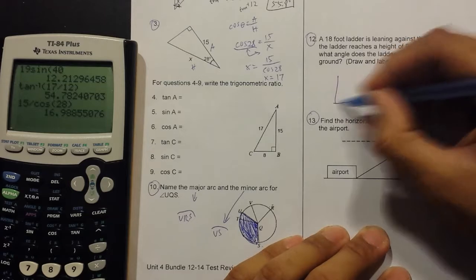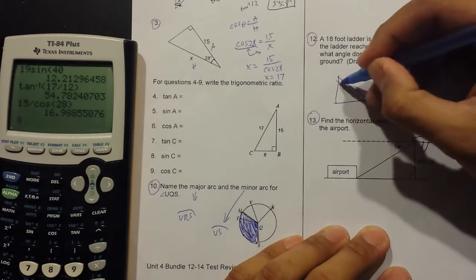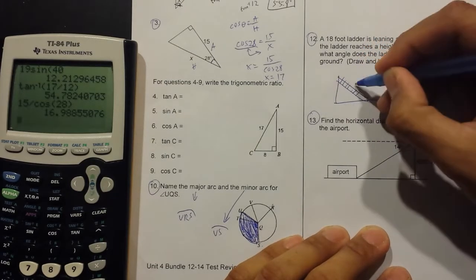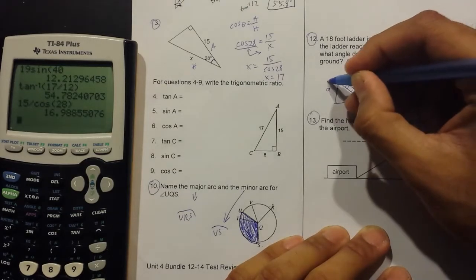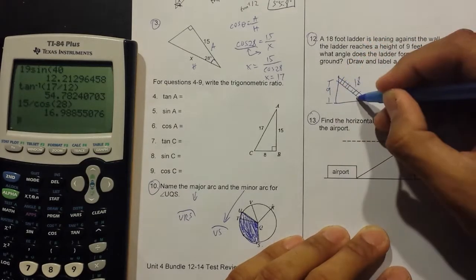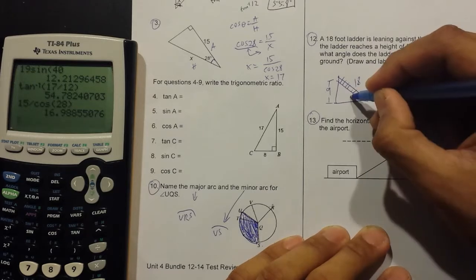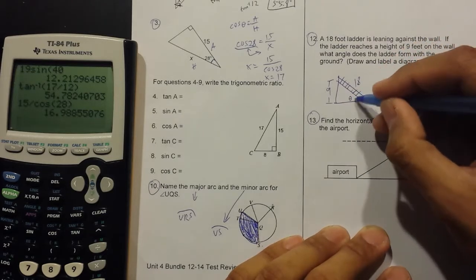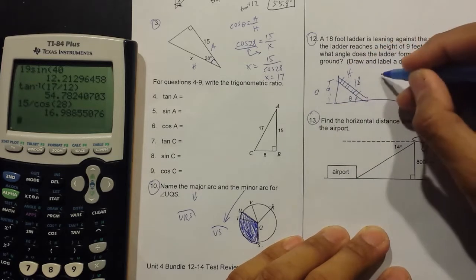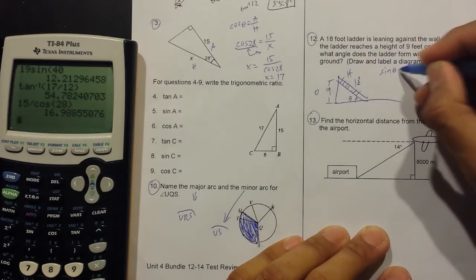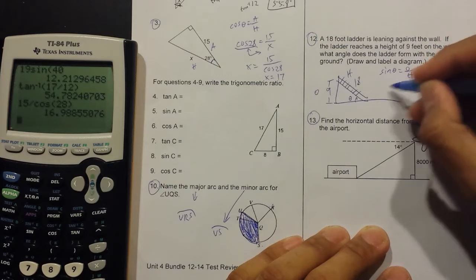You have a wall. You have a ladder. Your ladder is 18 feet. And this is 9 feet here. This angle is what you're trying to find. So that's your theta. That's your opposite. That's your hypotenuse. So it's sine theta equals opposite over hypotenuse.